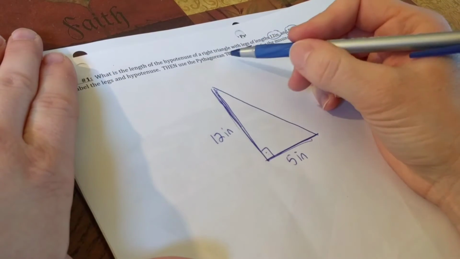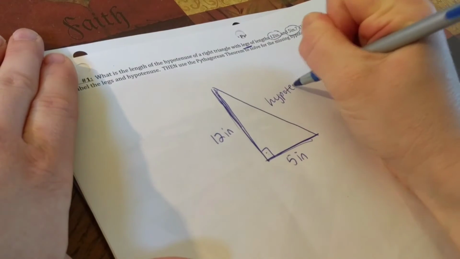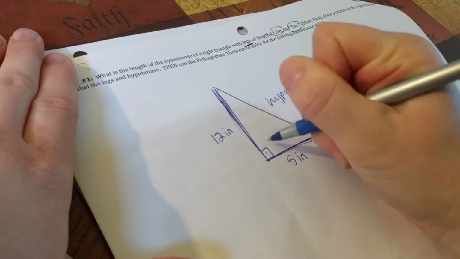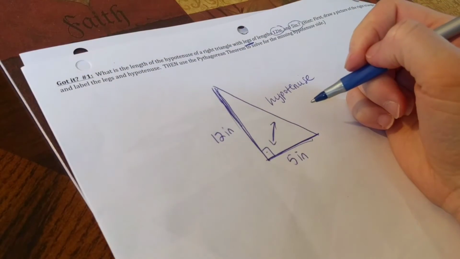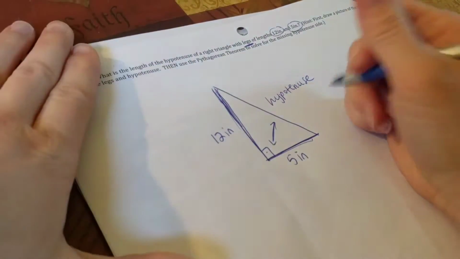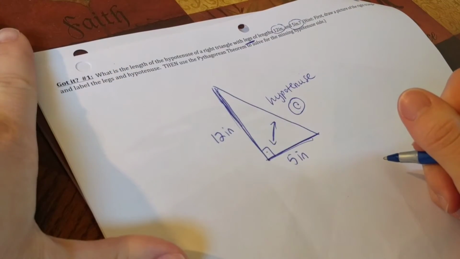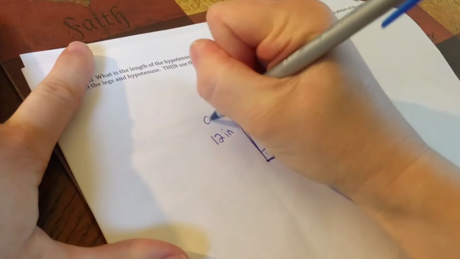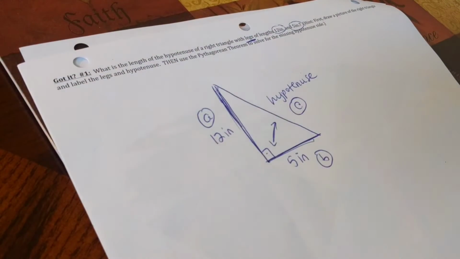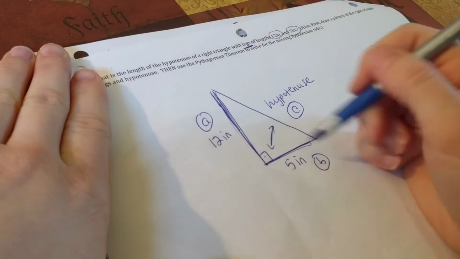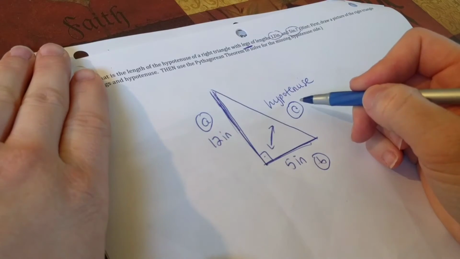And then it says we have to find the hypotenuse. That's over here, because the hypotenuse is the side opposite the right angle. It's the longest side. So remember, the hypotenuse has to be C, and then our legs are labeled A and B. If you want to label this one B and this one A, that's fine. The legs are interchangeable, but C has to be the hypotenuse.